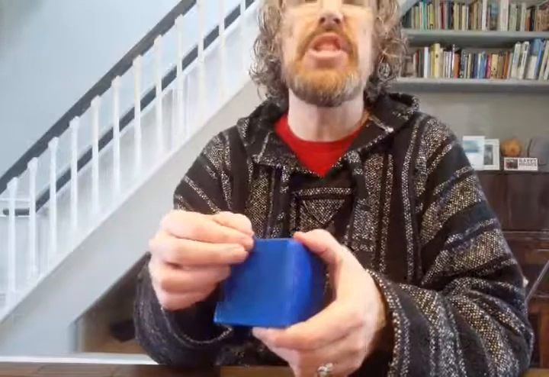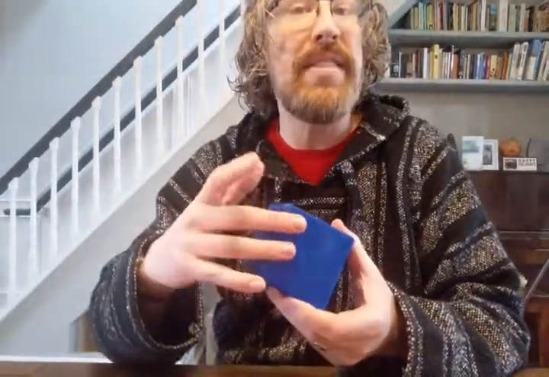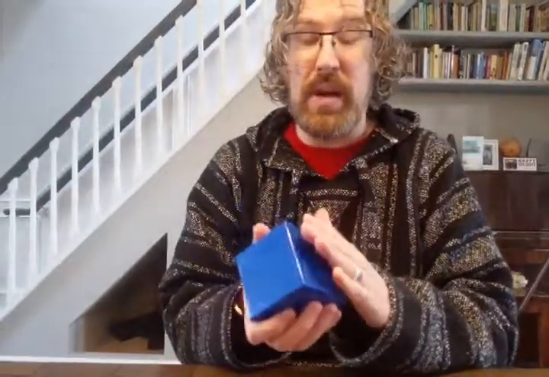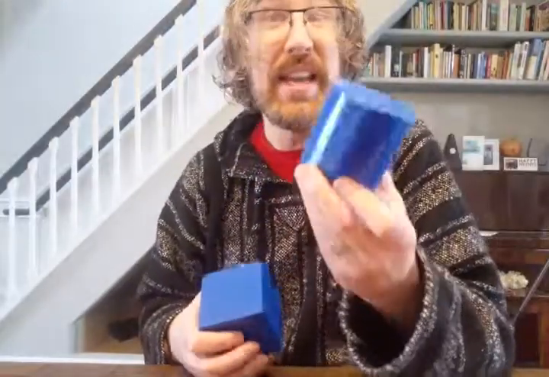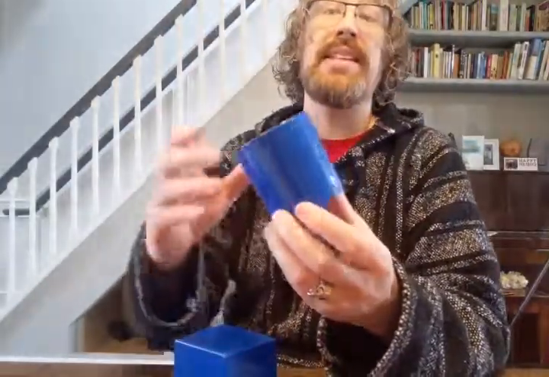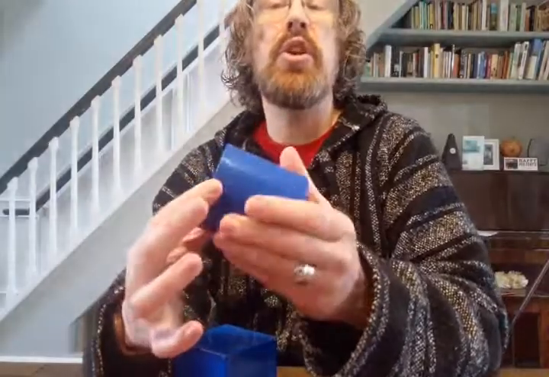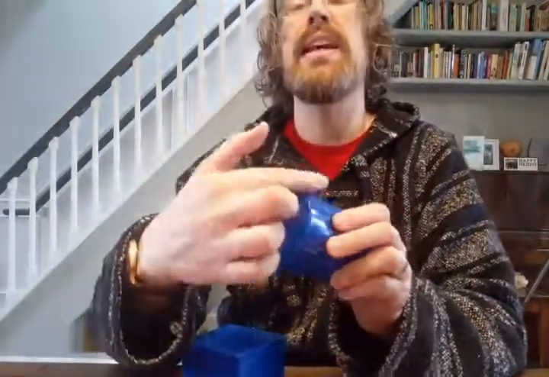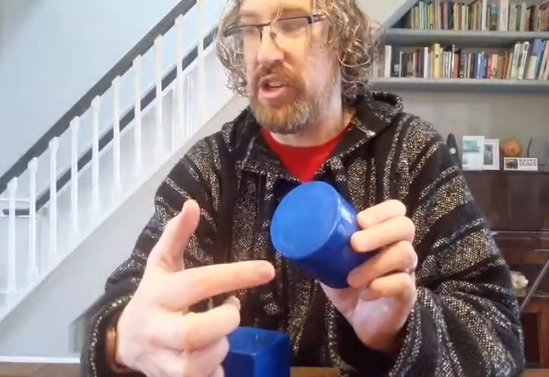How many edges does it have? How many vertices does it have? And are these edges or faces straight, or are they curved, as we can see in this shape? This is a cylinder which has a curved face and a curved edge.